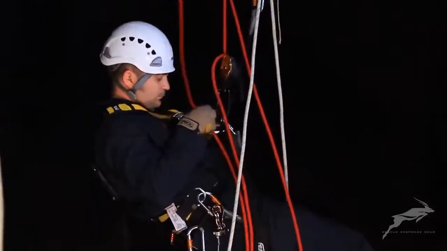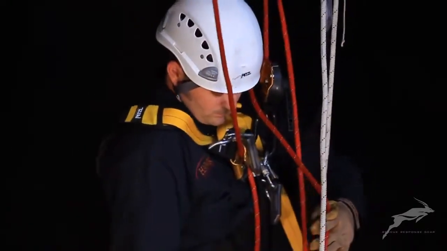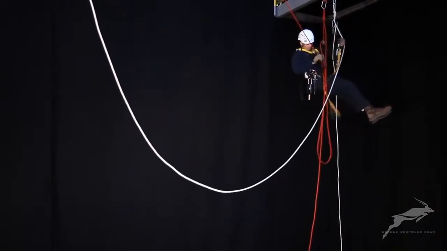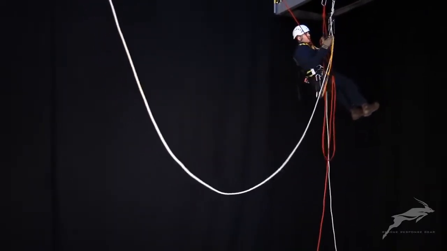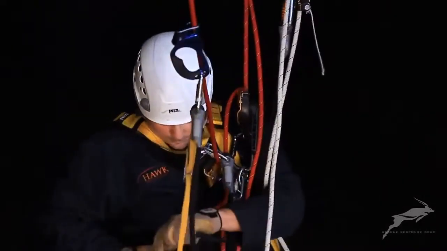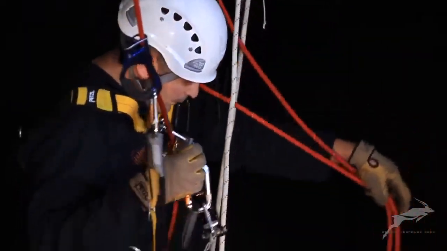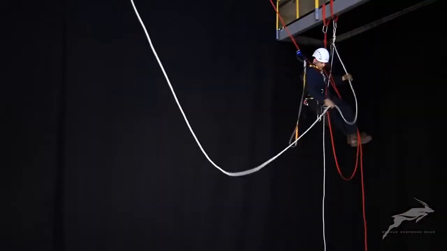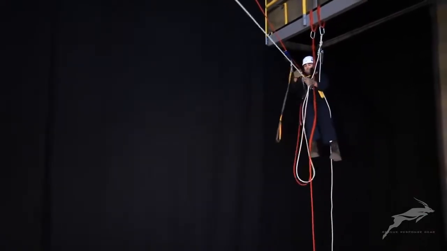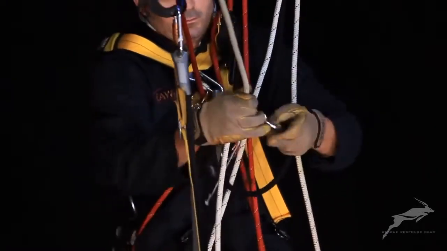Next, the rescuer attaches his chest and hand ascender onto the casualty's safety line at the far side of the loop. A second backup device is attached in a similar position on the casualty's working rope.